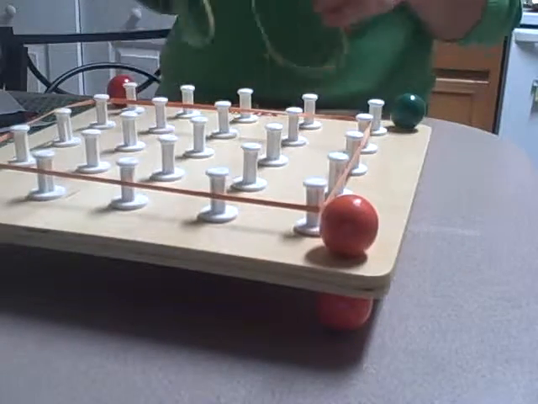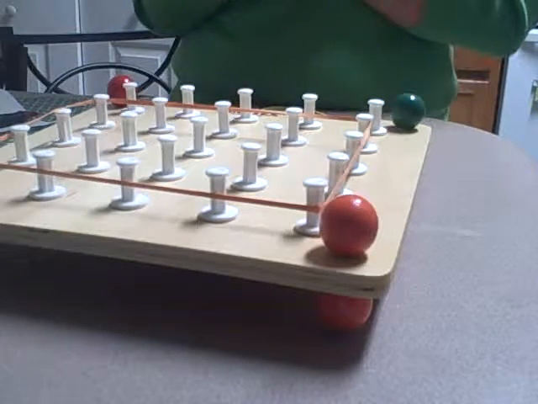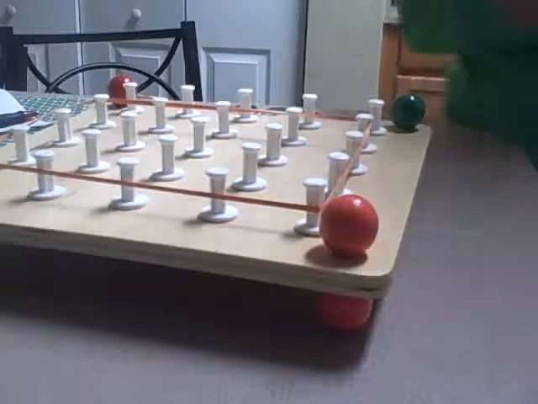All right, so next time, boys and girls, we are going to work on finding the perimeter of triangles and trapezoids. All right, that's the end of the lesson.